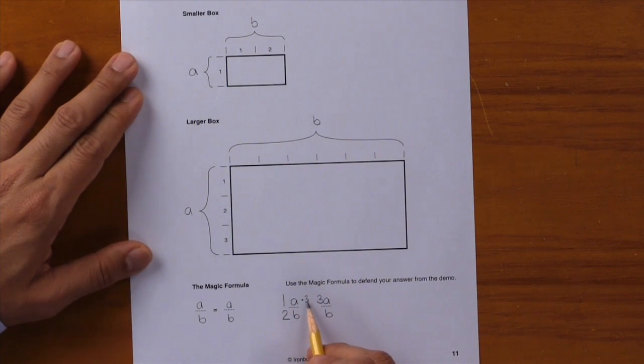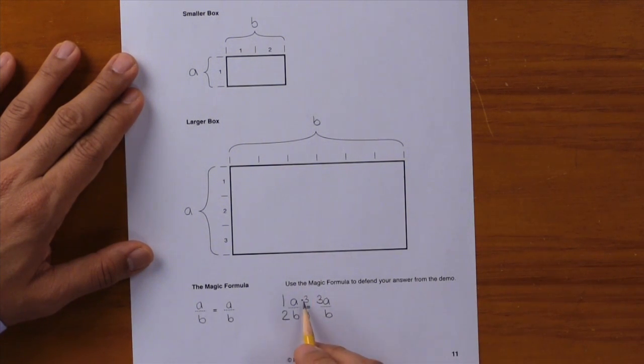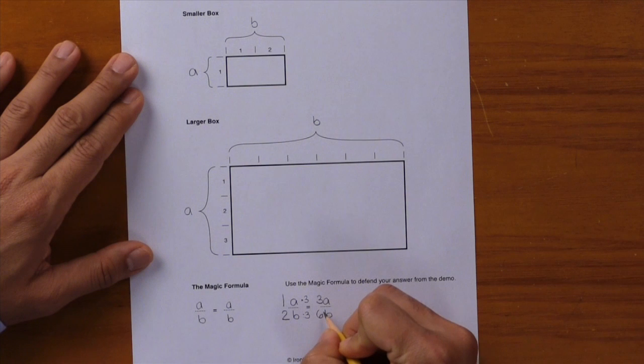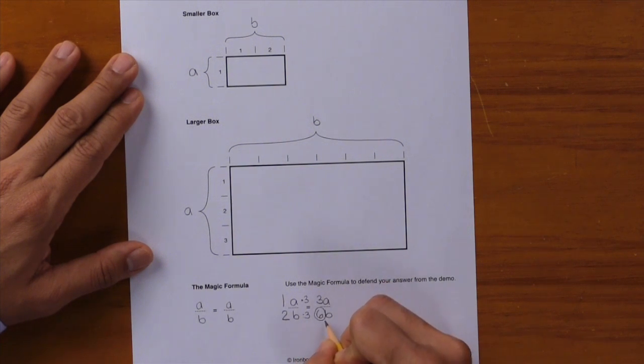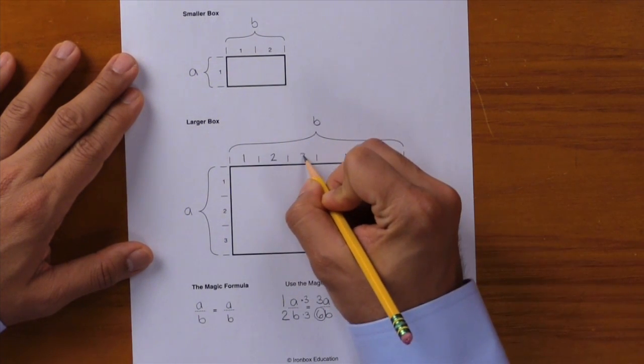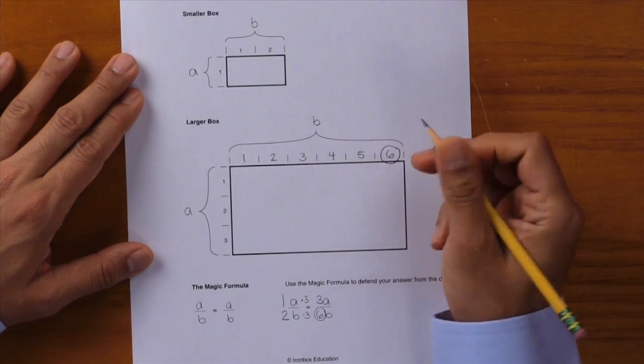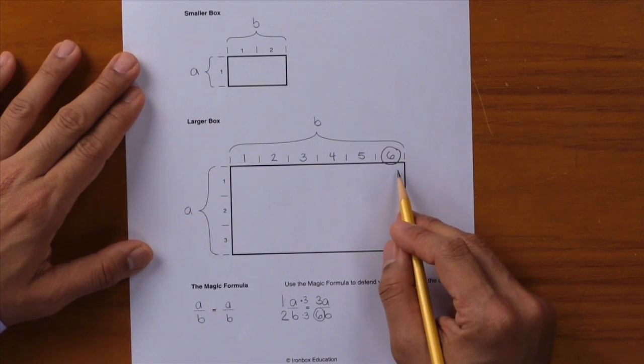And whatever you do to the top of a fraction, to the numerator, you also have to do the same thing on the bottom to the denominator. So write down times 3. 1 times 3 gives you that 3. 2 times 3 gives you the 6. Circle it. And let's see if this is true. Here in side B, we have 1, 2, 3, 4, 5, 6 units. And we know that our answer is correct. And that's how easy it is to solve proportions. Use the magic formula to set up the problem correctly, then it just becomes a matter of solving an equivalent fraction.